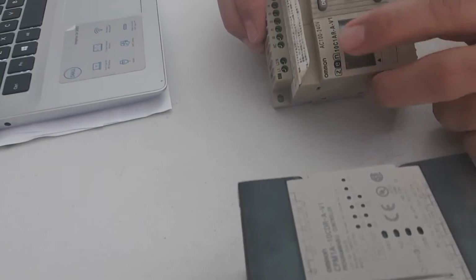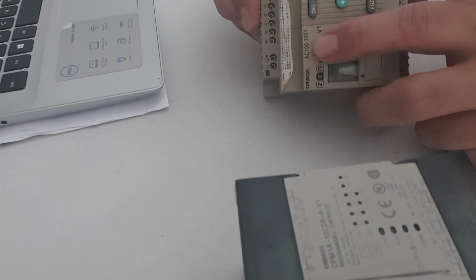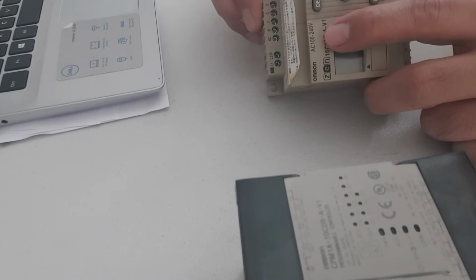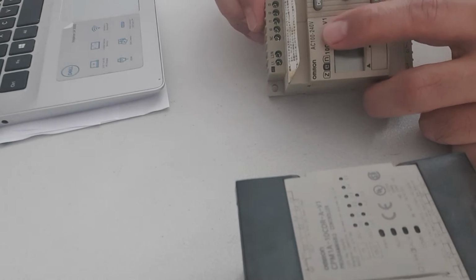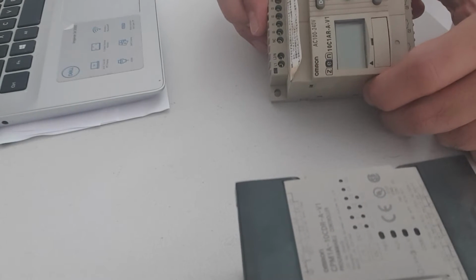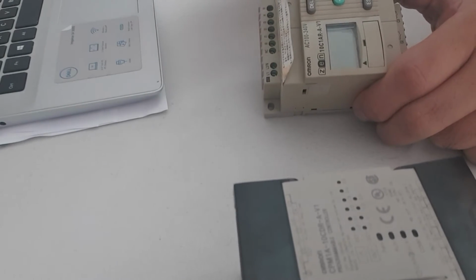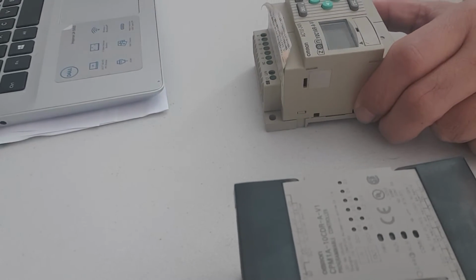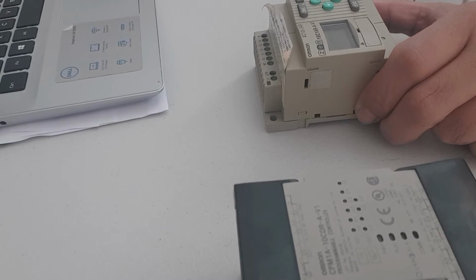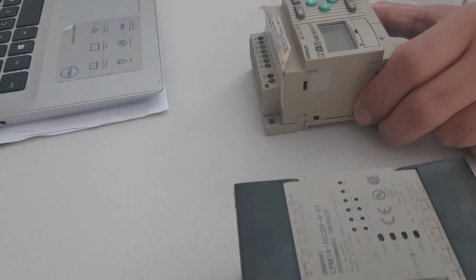Also shown here is the power supply requirements. The power supply requirement is AC, ranging from 100 to 240 volts. That means you can connect this device to your wall outlet. But of course, it is better if you use a regulated power supply.